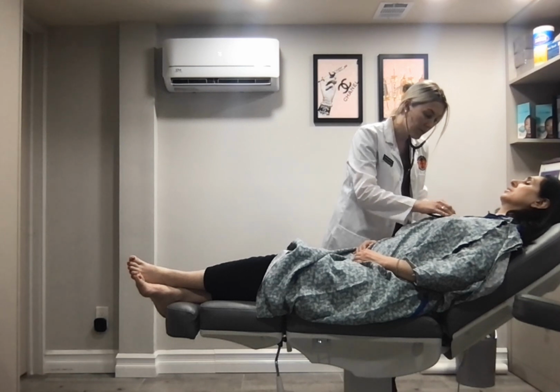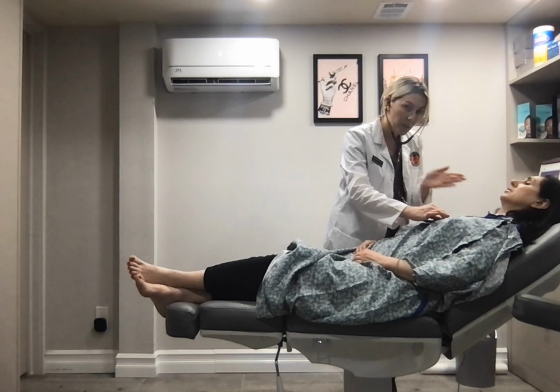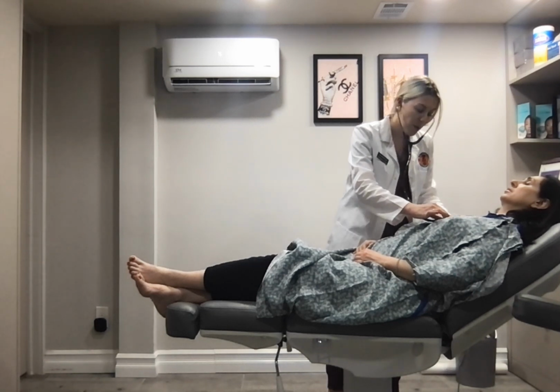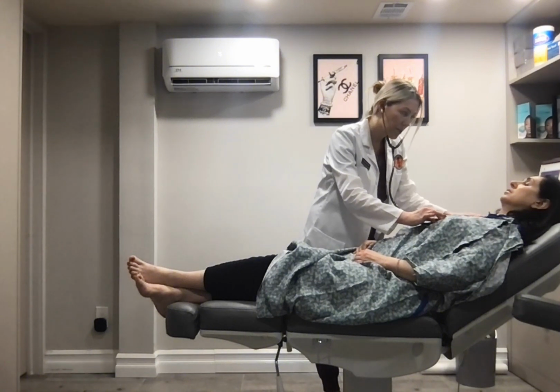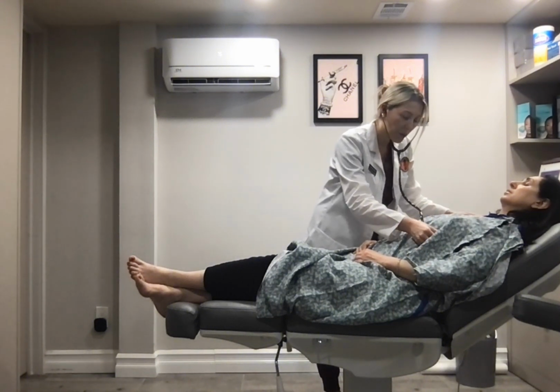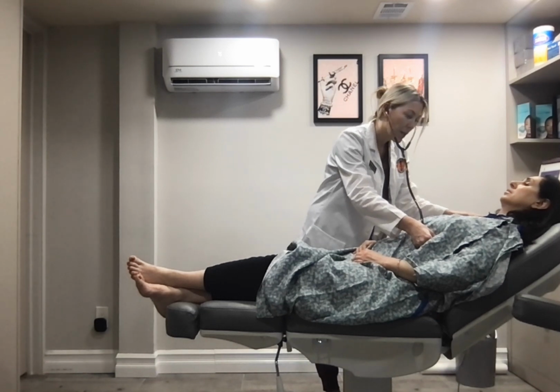Aortic valve. Pulmonic valve. Erb's point is in the center. Tricuspid valve is closer to the left. Midclavicular line and the mitral valve is the 5th intercostal space, midclavicular line. Okay.